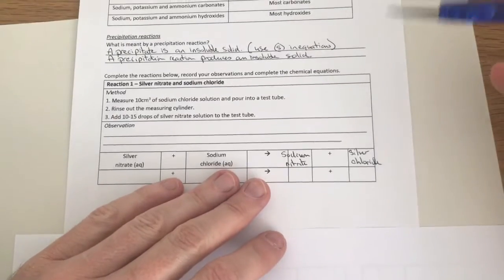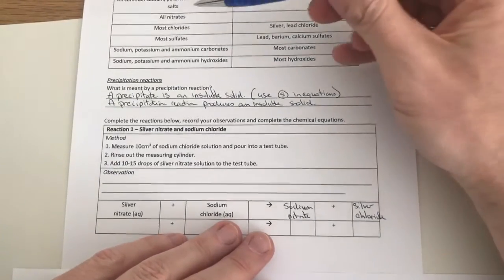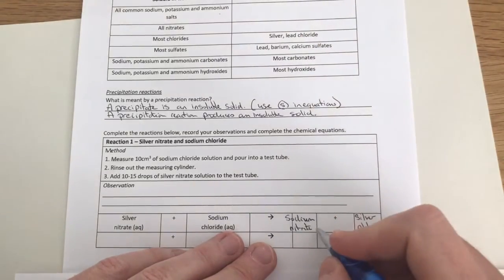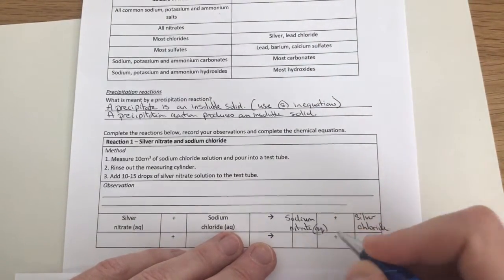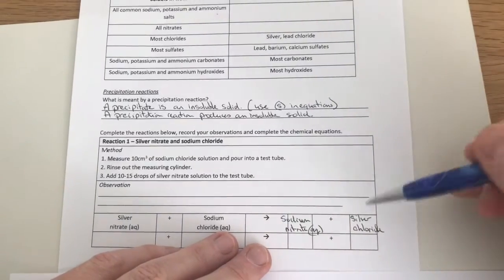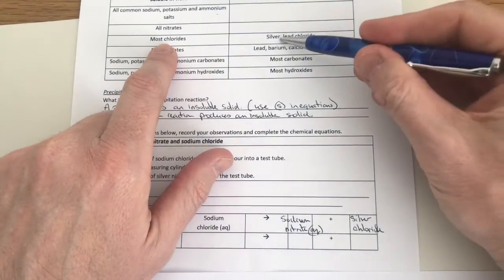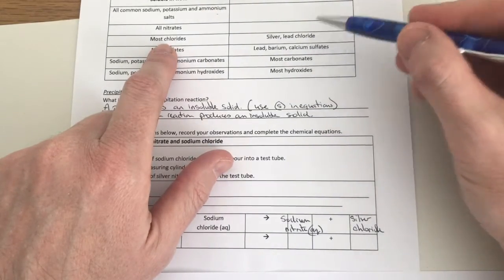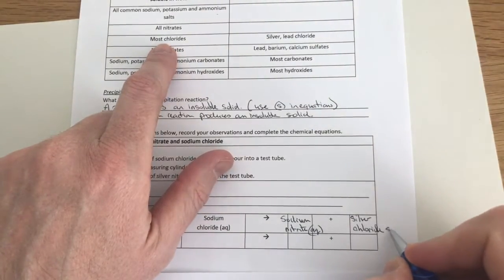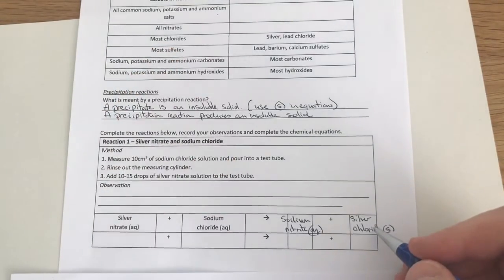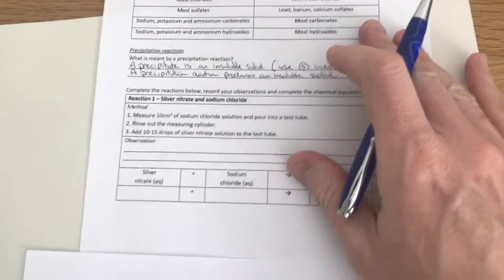Let's just check now. Let's go back up to the top. It says here that all nitrates are soluble, therefore sodium nitrate is going to be aqueous, it's going to be soluble. Silver chloride, it says most chlorides are soluble, but look at the exceptions. Silver chloride is not. Therefore, this is going to be formed as an insoluble solid. This is the precipitate that will form in this reaction.